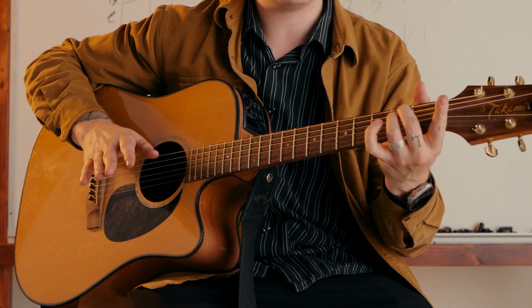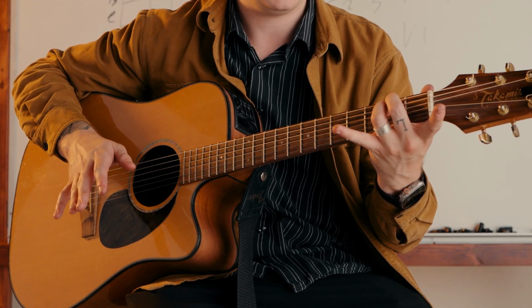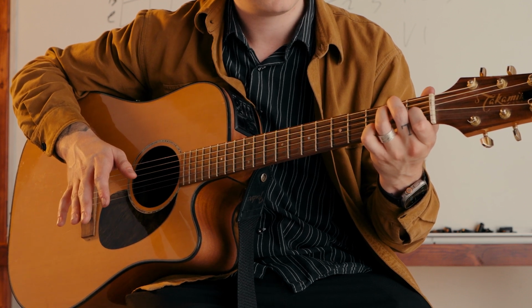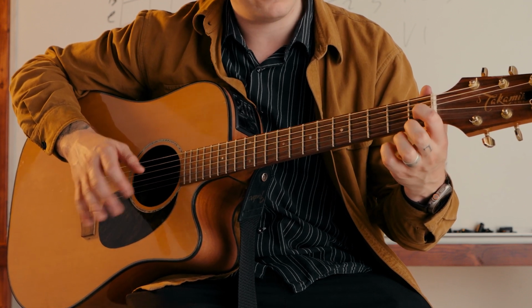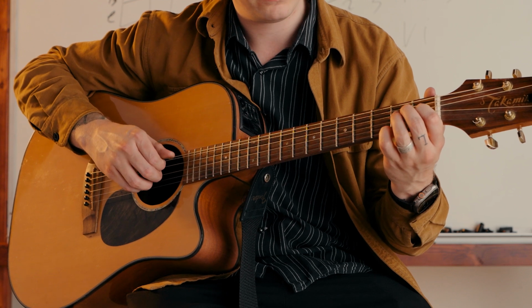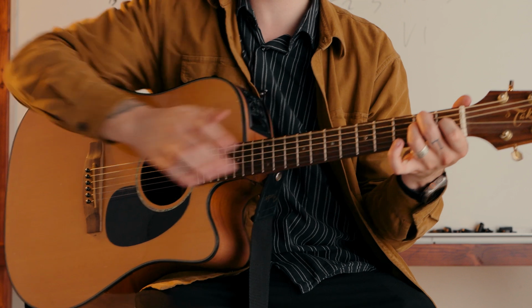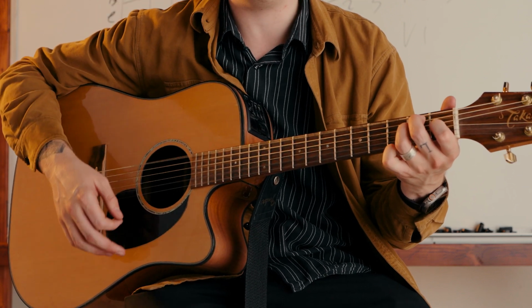Play a D. We're going to play an E major. Watch this. I'm going to play an E minor just like this, okay? And then I'm going to put my first finger right here, on the first fret of that fourth string down. So I take these two fingers, put them right there, and then this one finger right there, and that's my E chord.